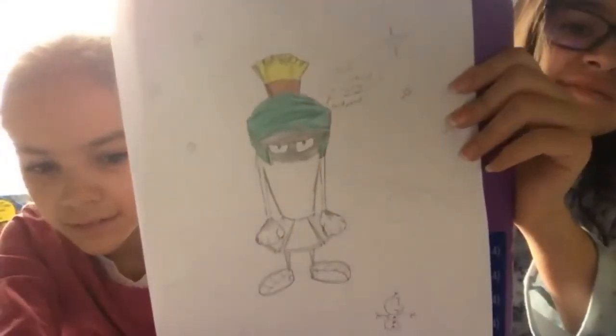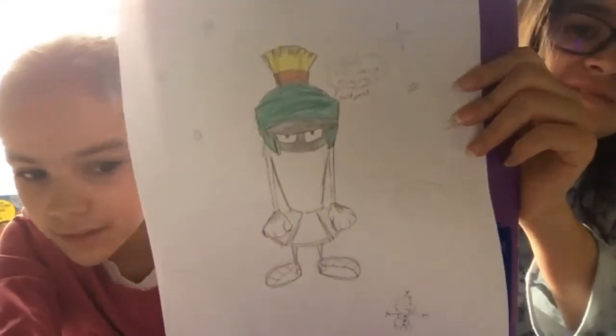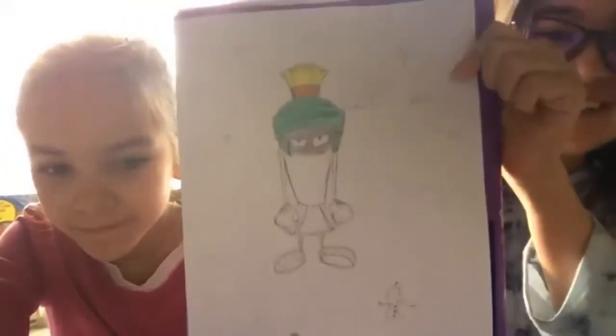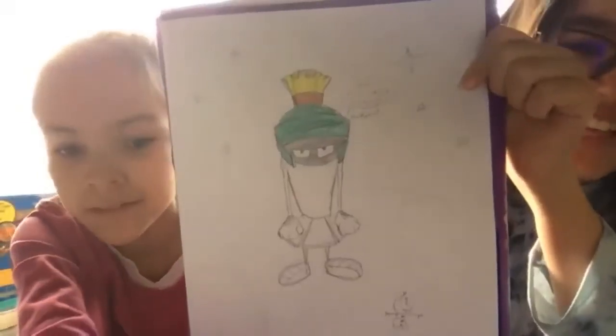Marvin always has a ray gun, and I'd have to look up the name. It's a crazy name, like the Elodium 23P94, something like that. Wow, that's awesome. What's he saying in yours? I don't remember. Oh, he's saying, "Ooh, I'm very angry."